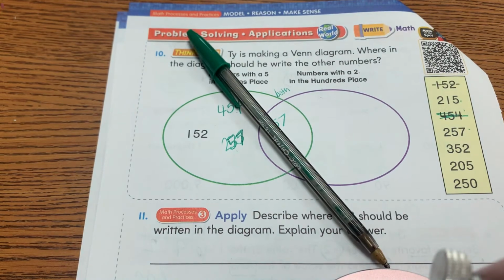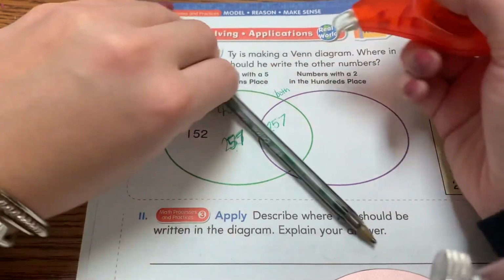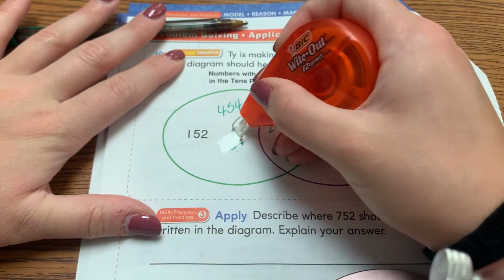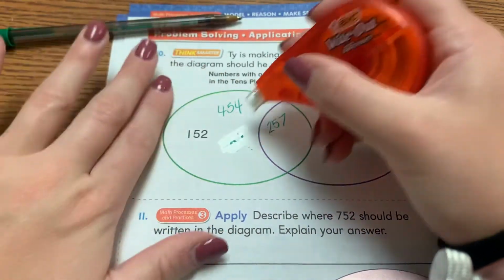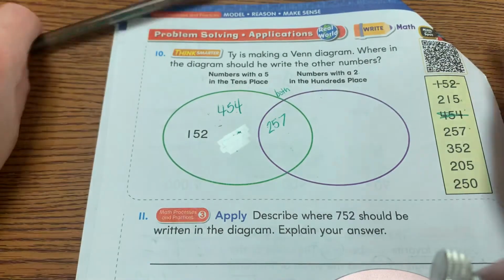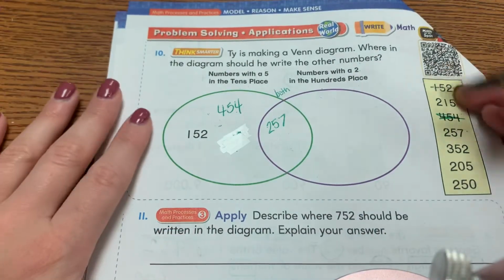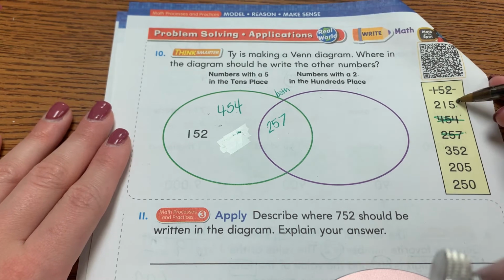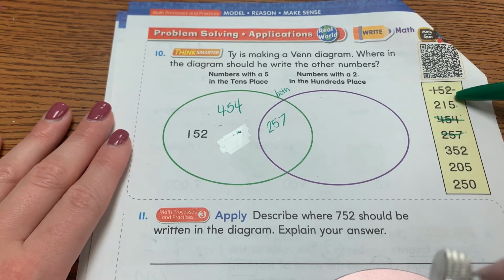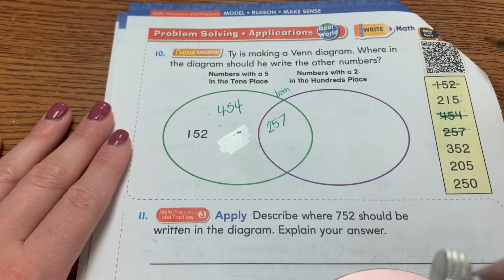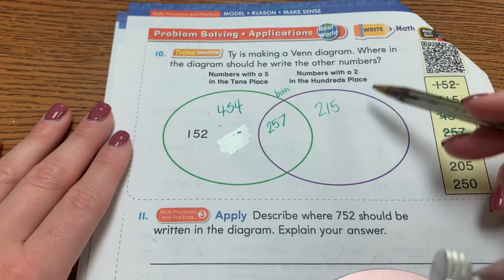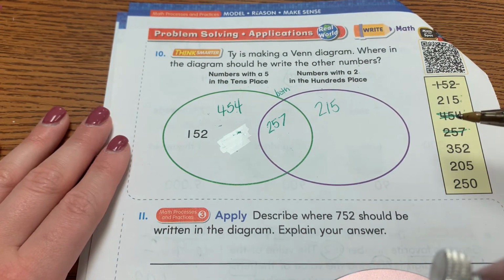We will erase this. It may be easier, now that I'm doing this, guys, to go through each number and tell where it goes, since some of them may go through both. So let's back up. We've got this one, 215. It doesn't have a 5 in the tens place, but what does it have? It has a 2 in the hundreds place. So we write 215 in the purple bubble because this is when we have 2 in the hundreds place.